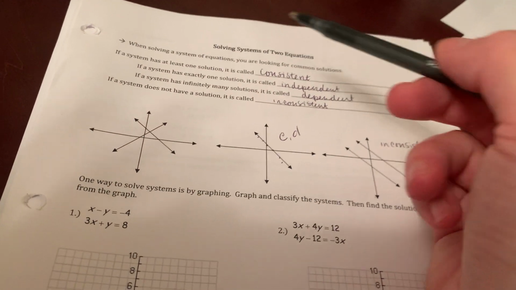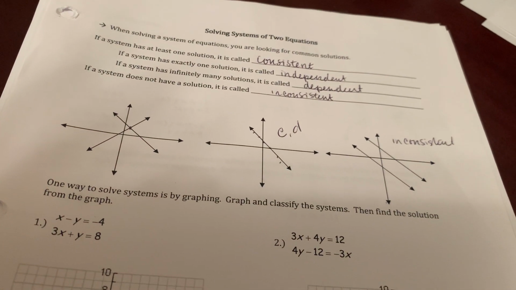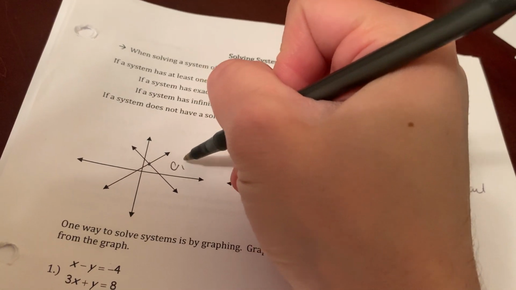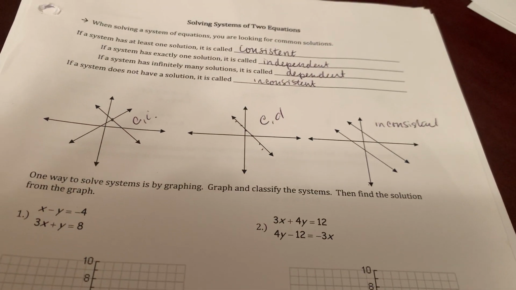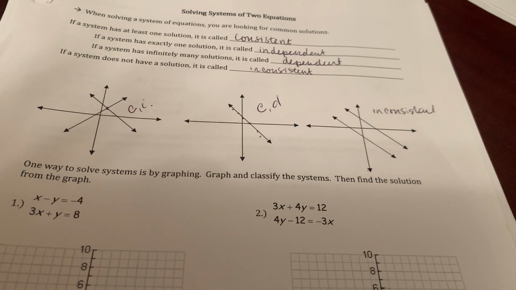Okay. And then here, this is when they will intersect at one point. They'll be consistent independent. And you know what? I'm going to give you a really good example today of all of these types of situations with one word problem at the end, but I won't give you word problem homework till tomorrow.